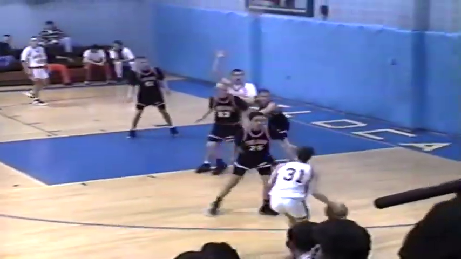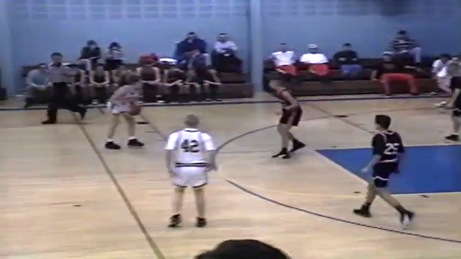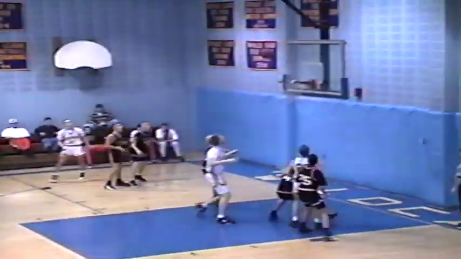Rebound comes down there to the Greenwood Wildcats. Here's Tillman. Outside. Yingst for three. It's good. Yingst hits a three-ball, and it's 3-0 Greenwood.